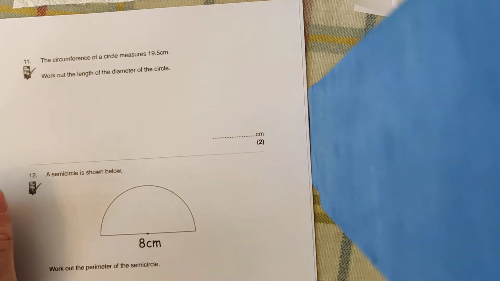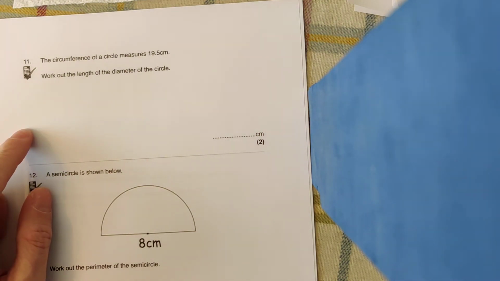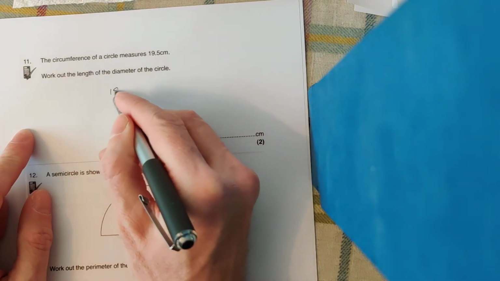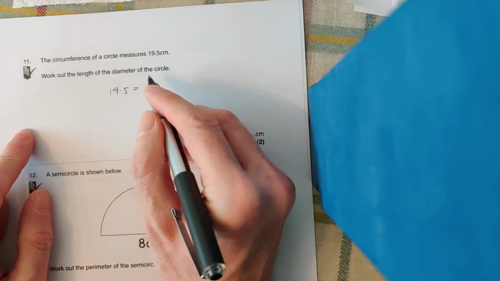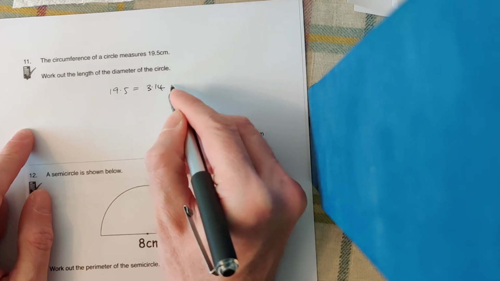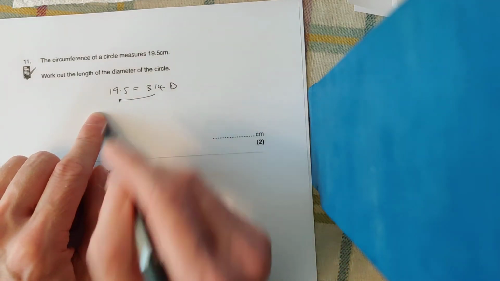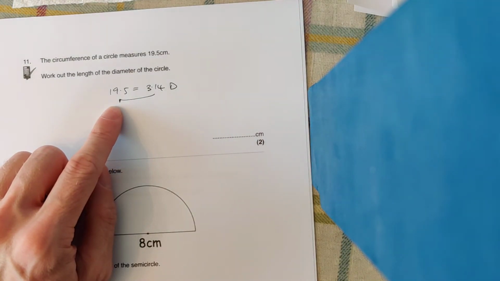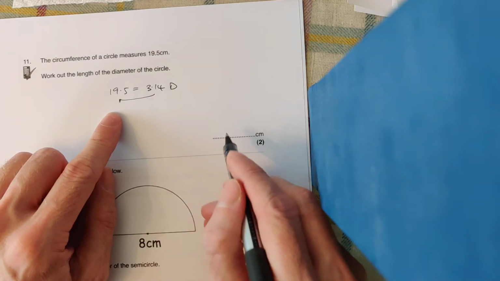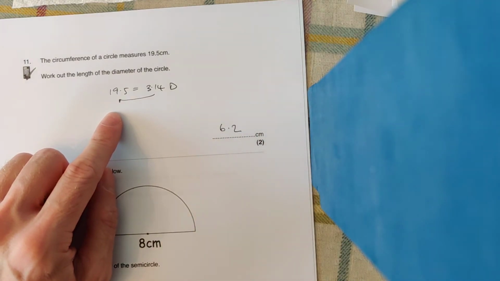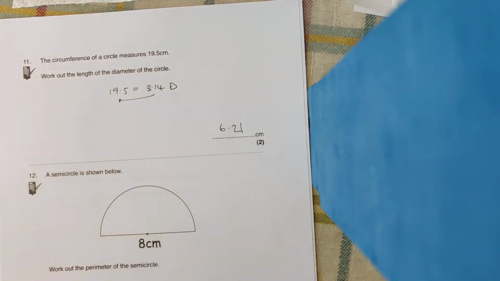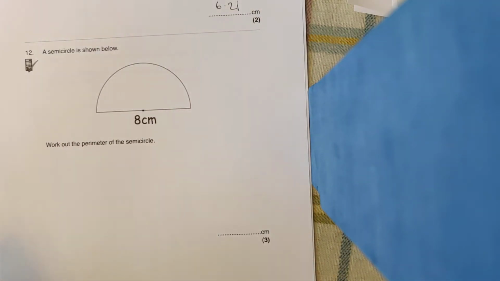Question 11. The circumference of a circle measures 19.5. Work out the length of the diameter. So I can say that 19.5 is equal to 3.14 times d, right? So if you divide over, you can say that 19.5 divided by 3.14 is 6.2. So the diameter is going to be 6.21.